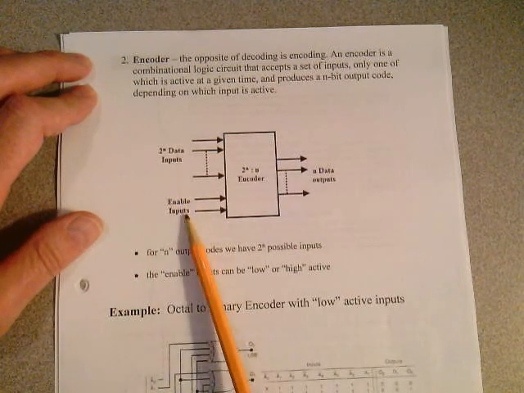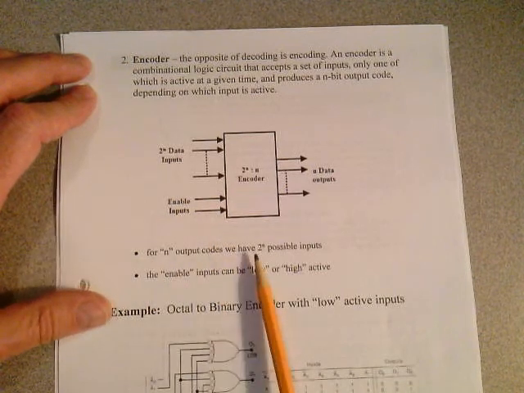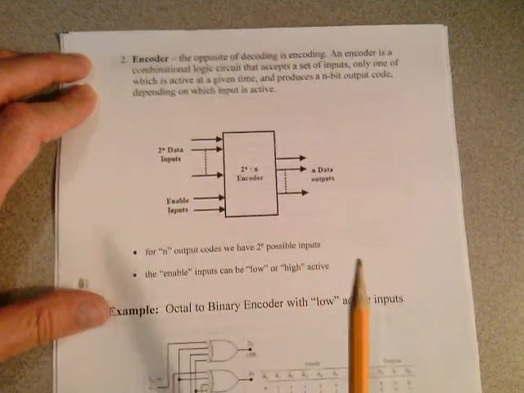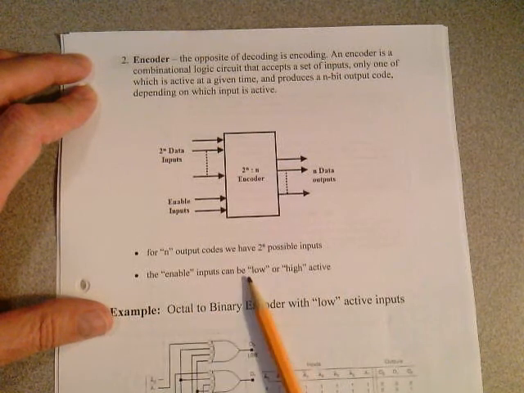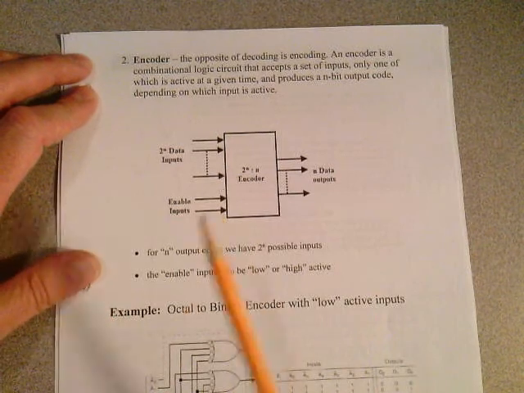Notice I have two enables here, and I'm showing them both high true. For n output lines, we have 2 to the n possible inputs. That's similar. And the enable inputs can either be low or high. I'm showing them as high here.